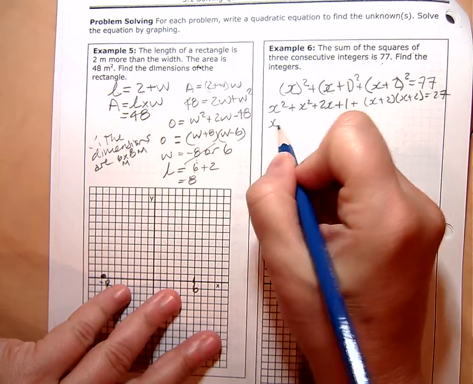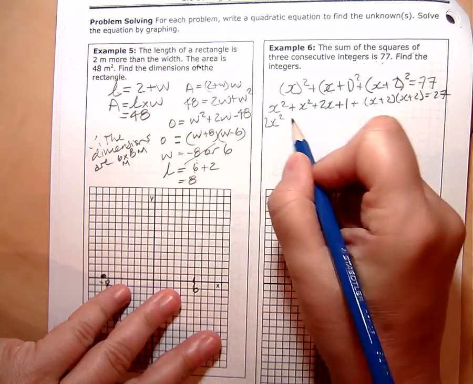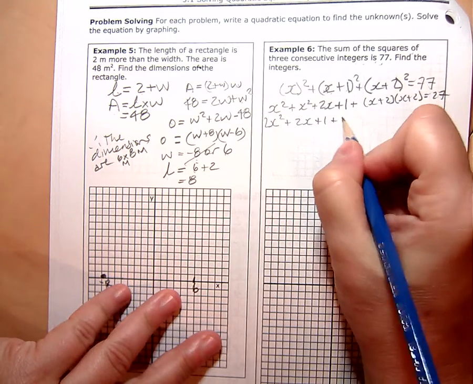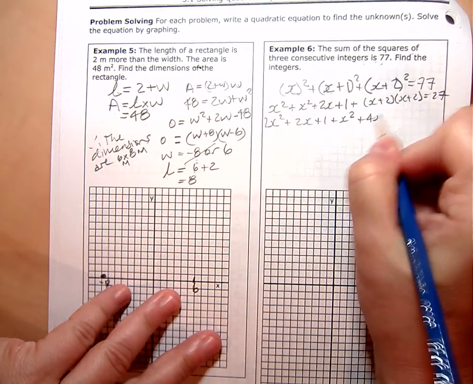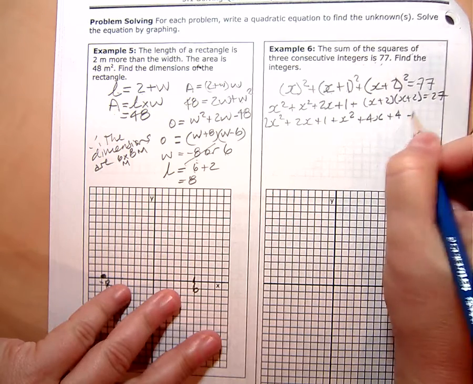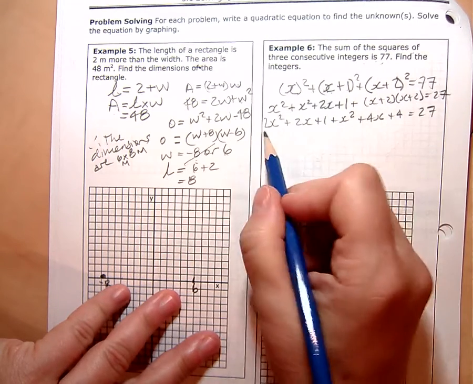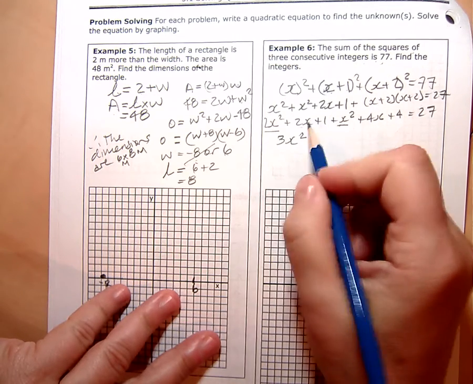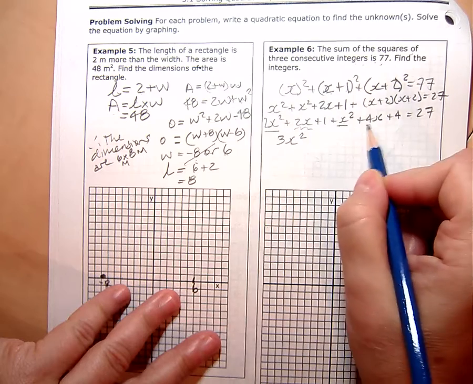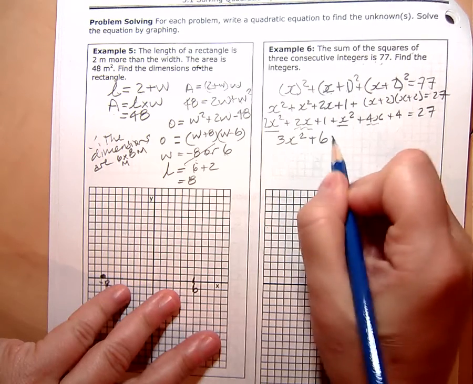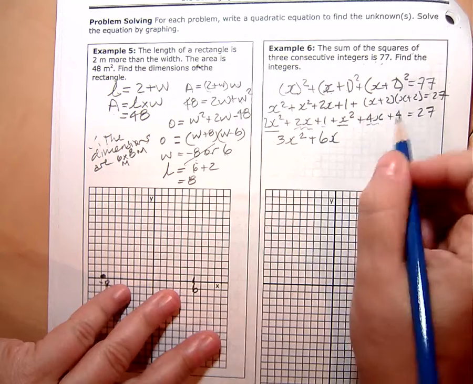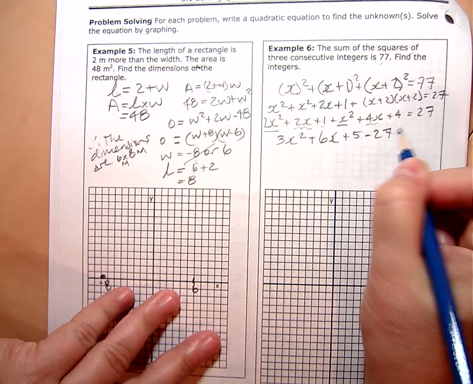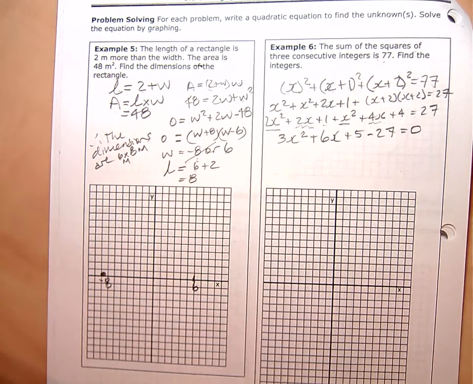So let me just see here. I've got 2x squared plus 2x plus 1. And let me deal with this. So I've got plus x squared plus 4x plus 4 equals 77. So I've got x squared and 2x squared and 1x squared is 3x squareds. Then I have 2x and 4x, 6x. And then I have 1 plus 4 is 5. And then I'm going to bring this 77 over to be negative 77 and let it equal 0.